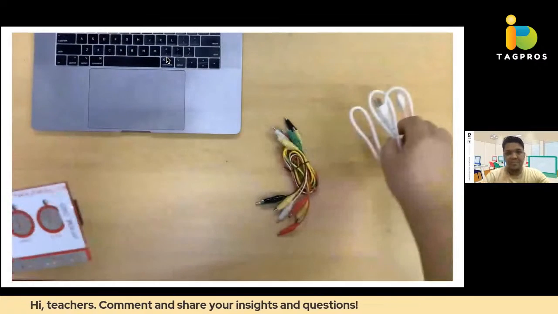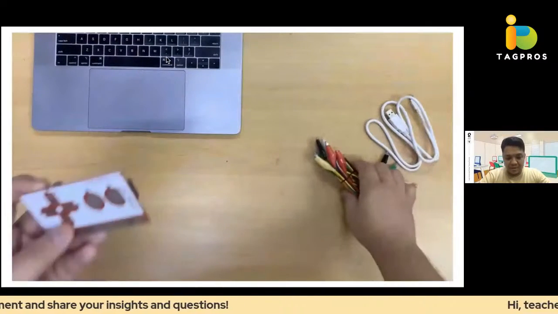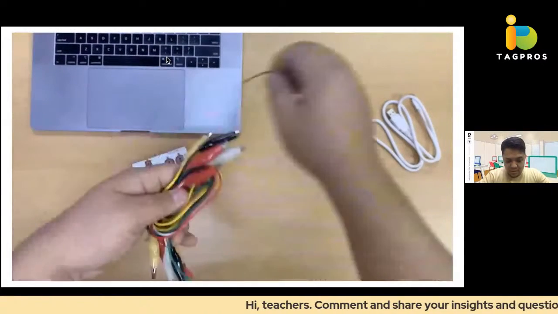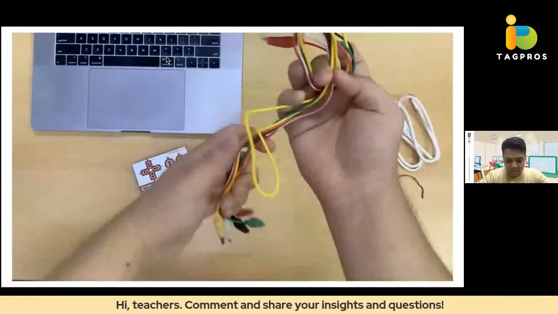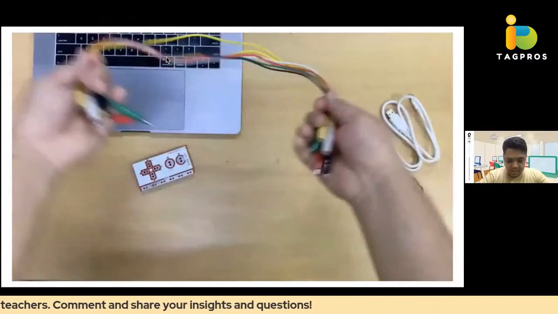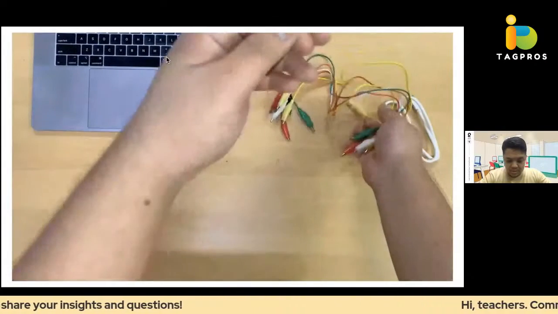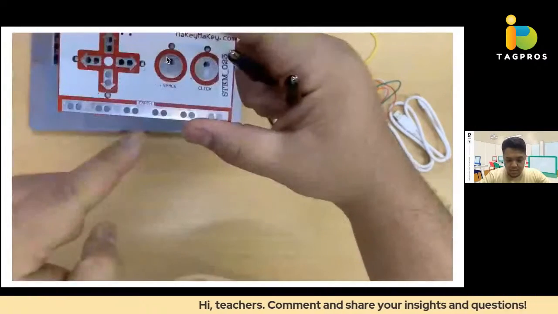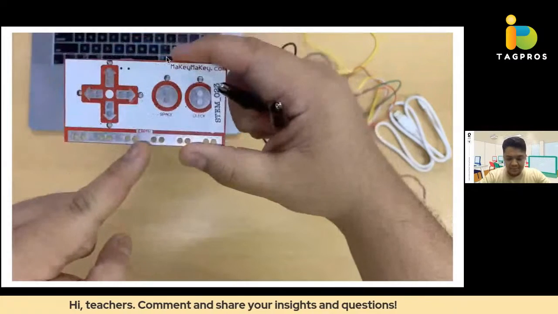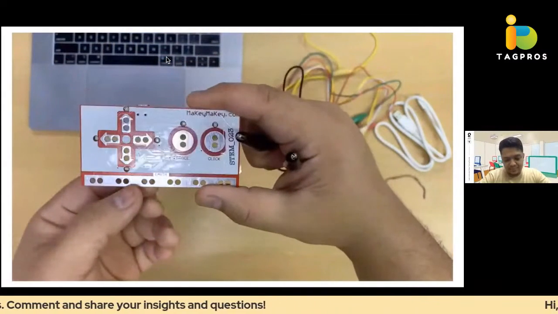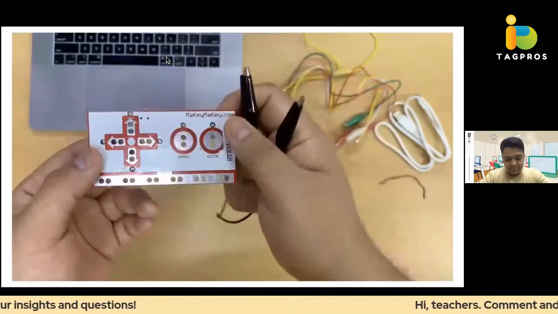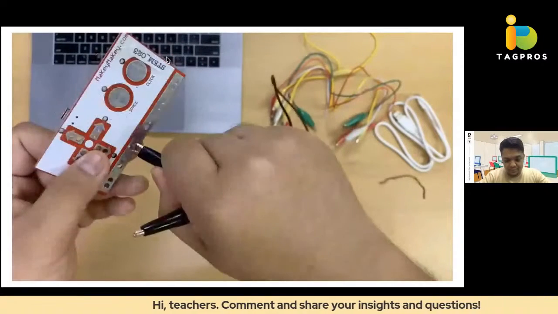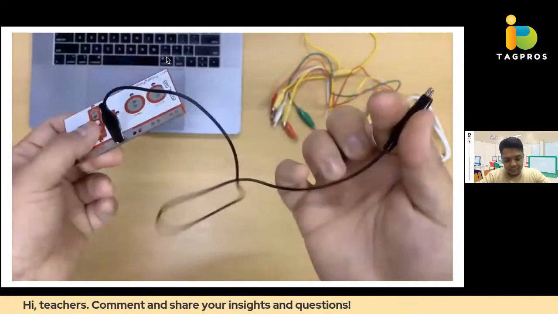So first off, I will connect the black alligator clip to the earth or the ground. So make sure you're holding the ground cable to activate the other buttons or the other controls. So let me just clip this to the ground.